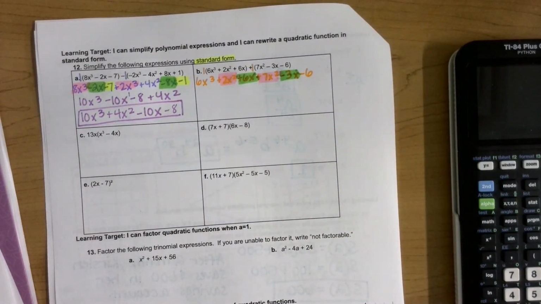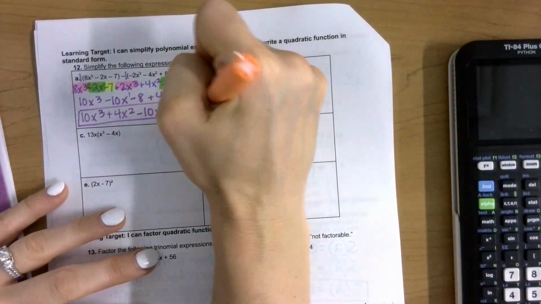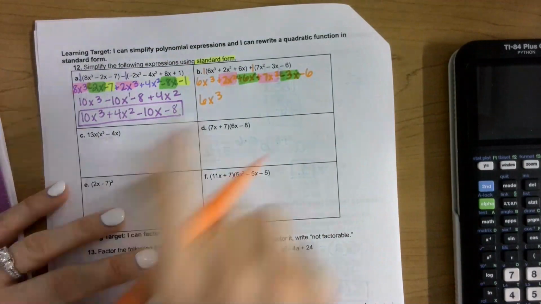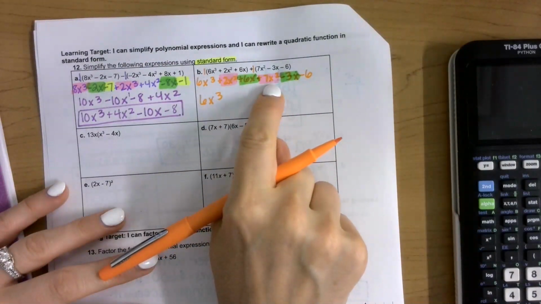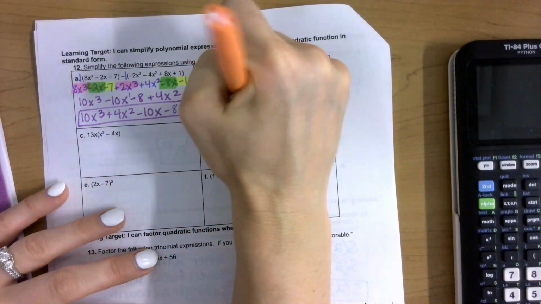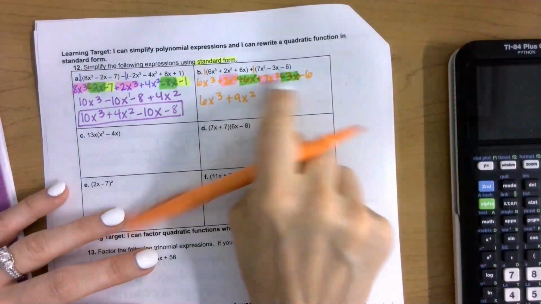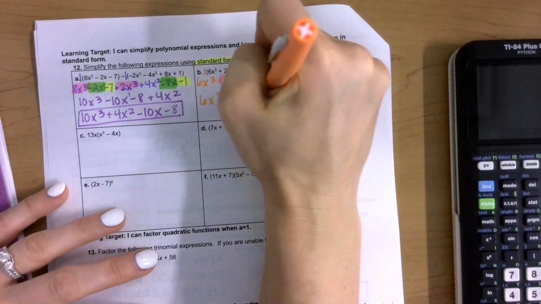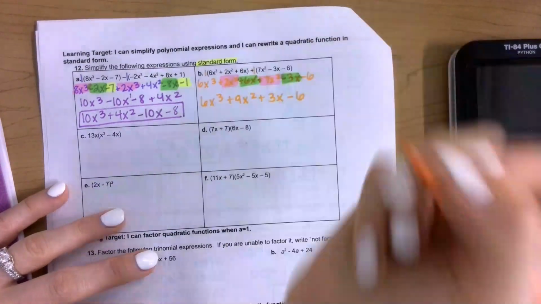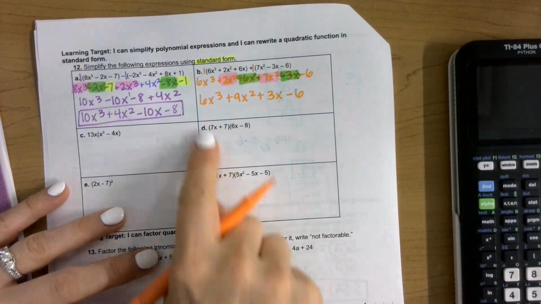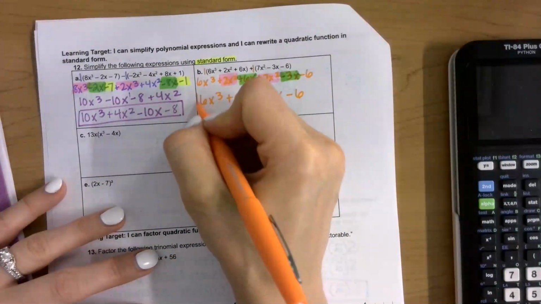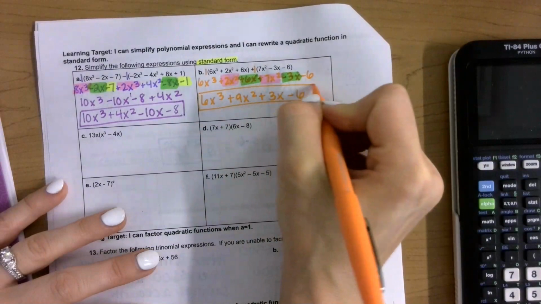So let's rewrite them. 6x cubed. And then 2x squared plus 7x squared is plus 9x squared. 6x minus 3x is plus 3x, and then minus 6. Make sure it's in standard form, which it is, so that is our answer.